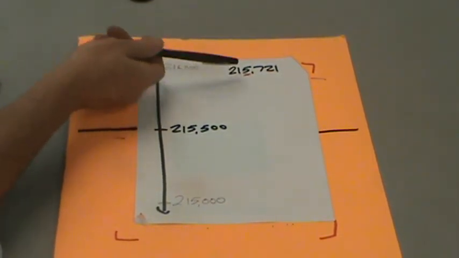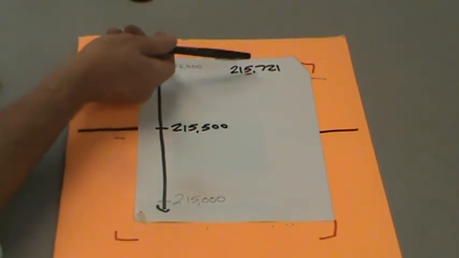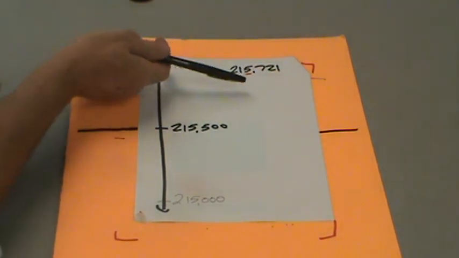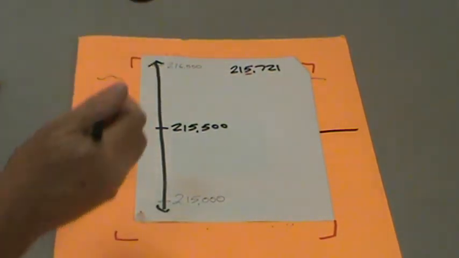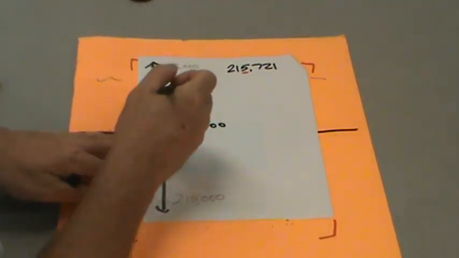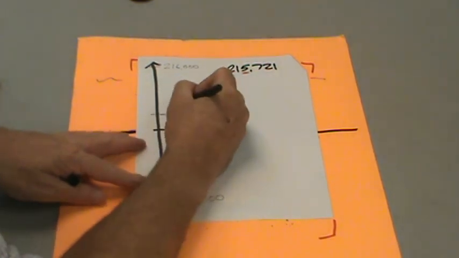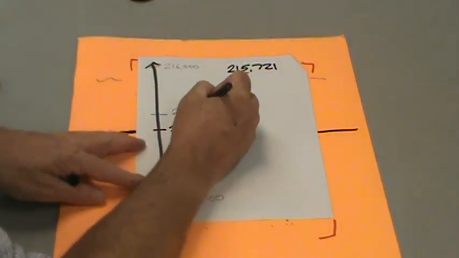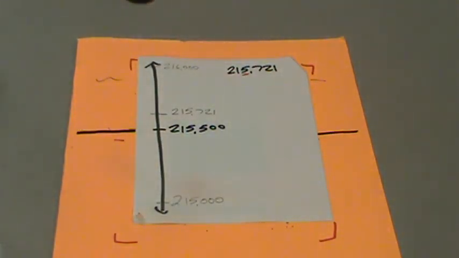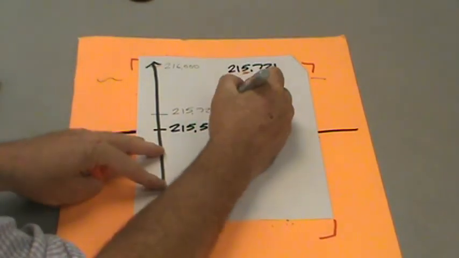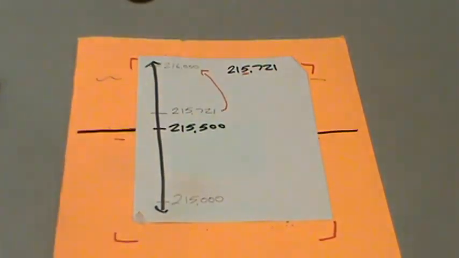Well, let's go. 215, 7 hundreds and only 5 hundreds, 2 tens and 0 tens, 1 one and 0 ones. So definitely, it's not that much greater than this, but it is greater, so we're going to put it here. And because it's on this side, what happens? It gets rounded up to 216,000.